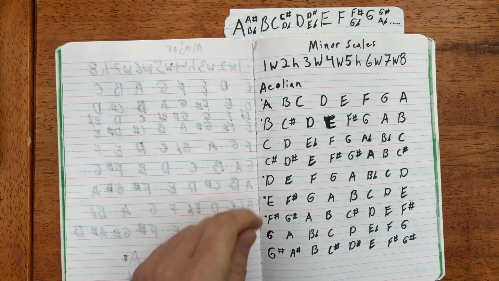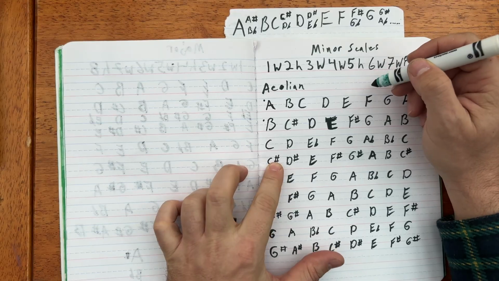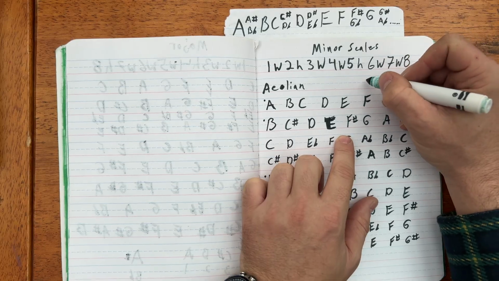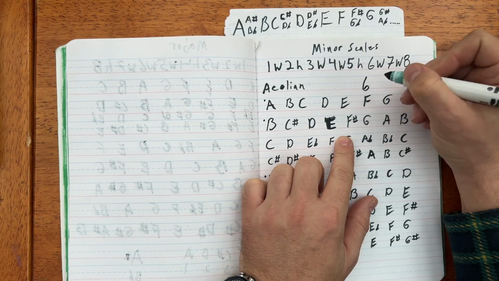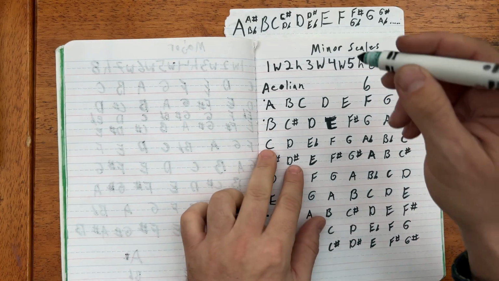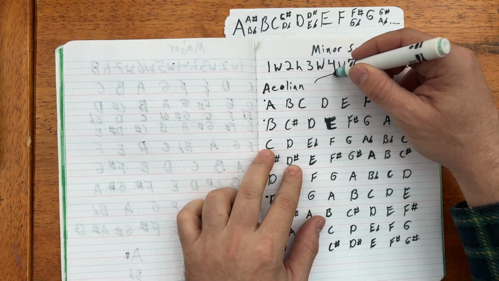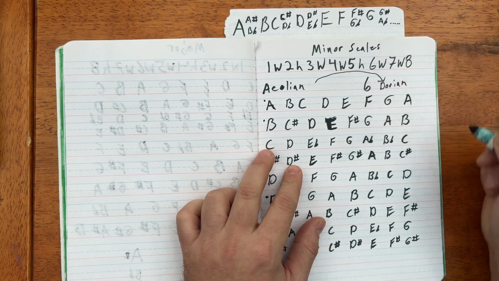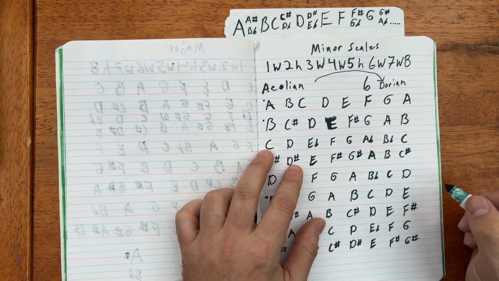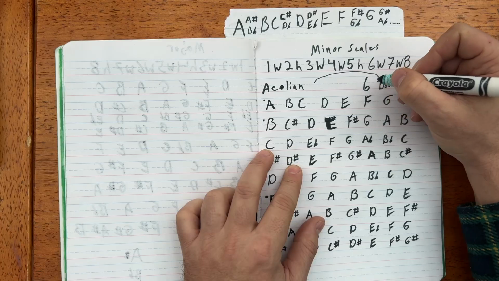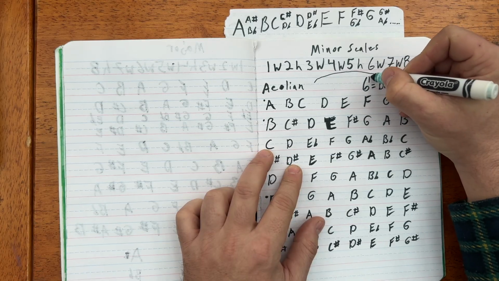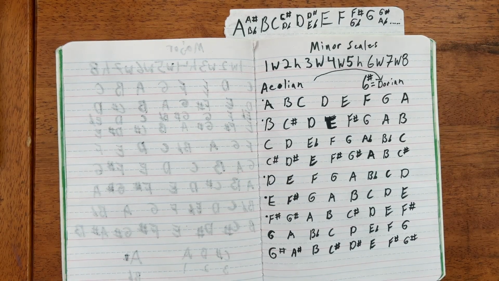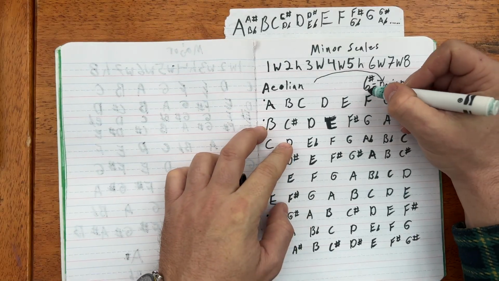Now, to turn these into Dorian, we're talking about this column here, the 6th column. Okay? The 6th note. So to convert Aeolian to Dorian, all you have to do is just make your 6 one half step sharper. Okay? So that's this column here.